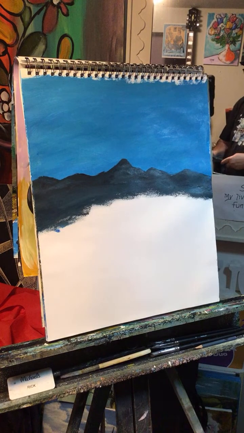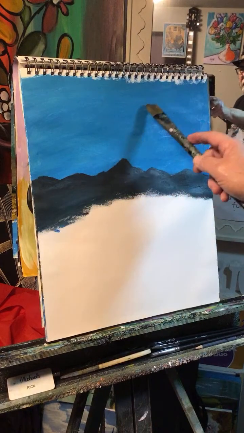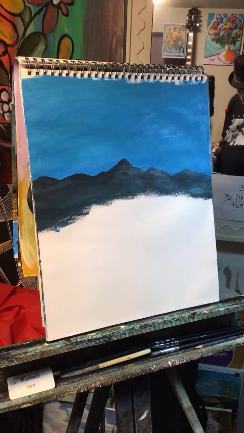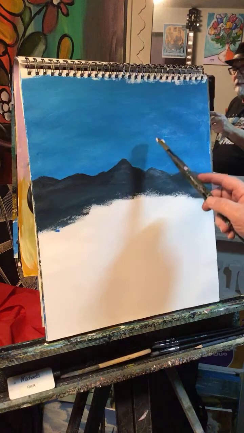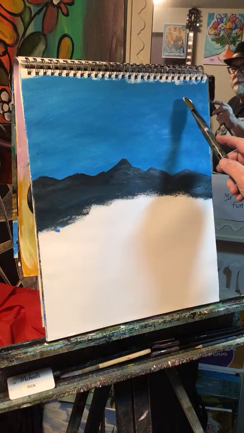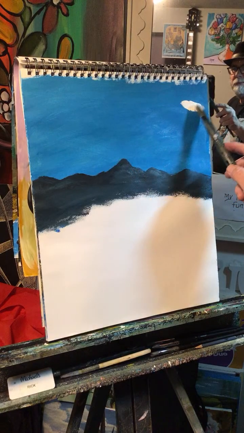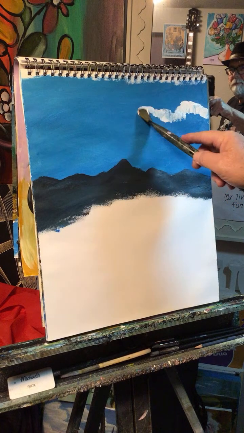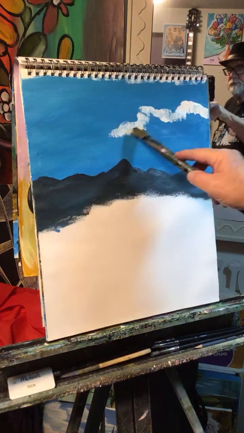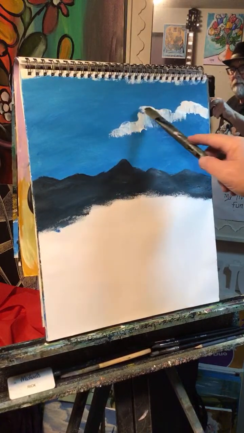I'm going to put a white cloud up here and then add some gray to it, and put shadows in it. So let's just put some clouds across here in white.